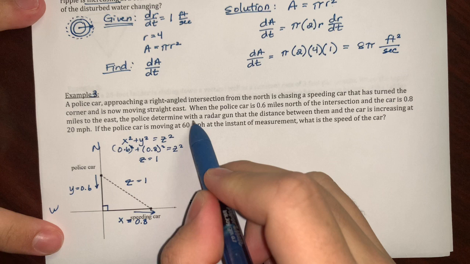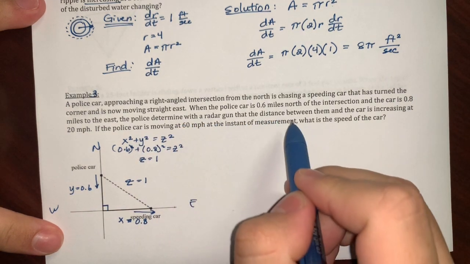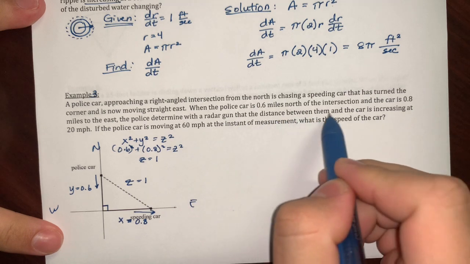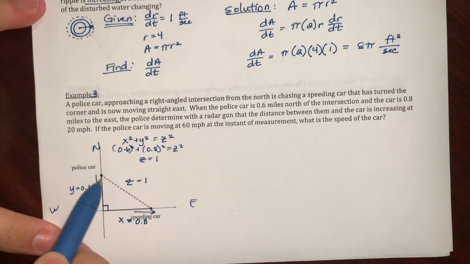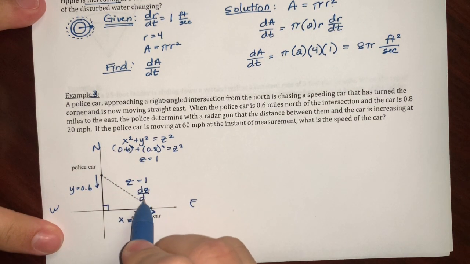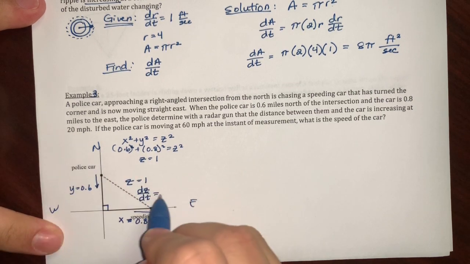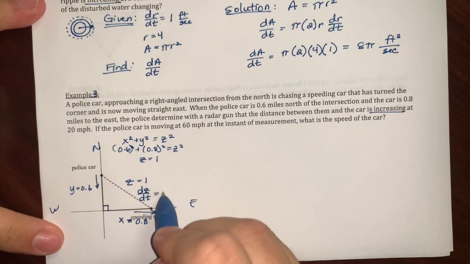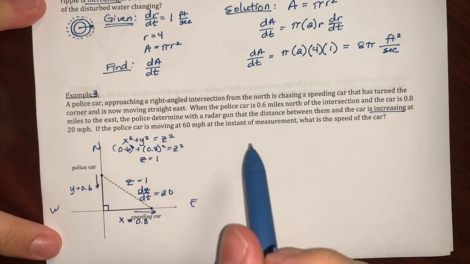With this radar gun, the officers calculate that the distance between them is increasing at a rate of 20 miles per hour. So that's how we say it: dz/dt, the rate of this distance, is equal to, and it says increasing, so I'm going to use positive 20. Okay, and then what else are they saying?